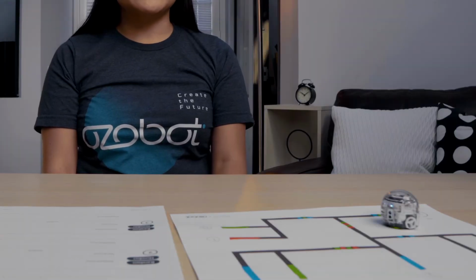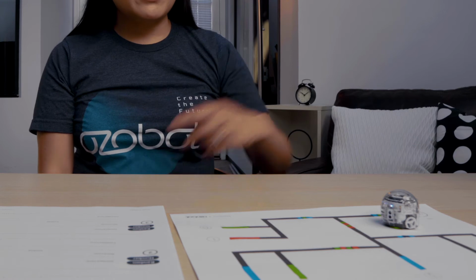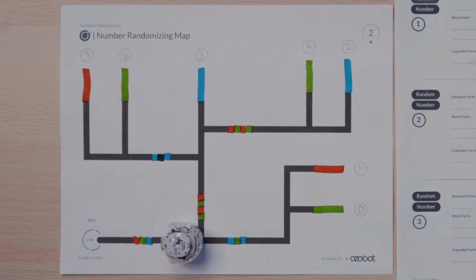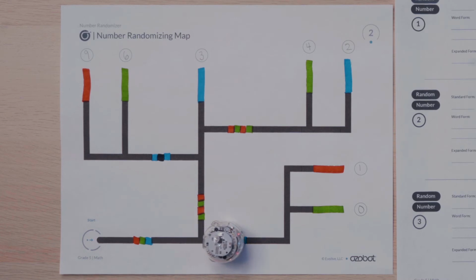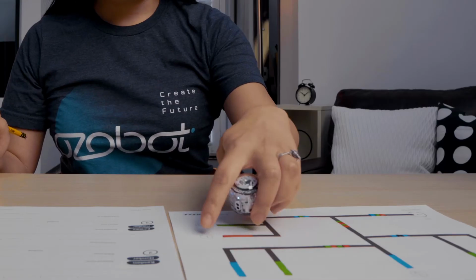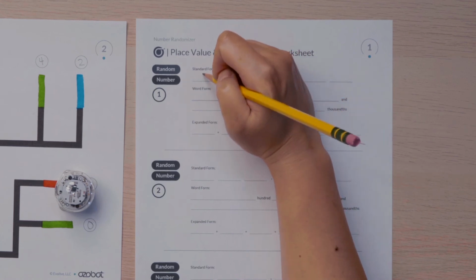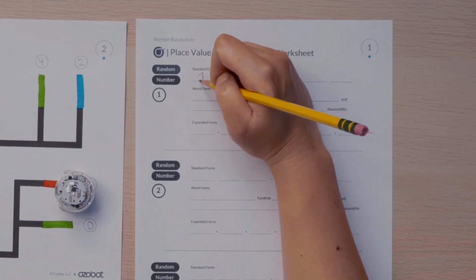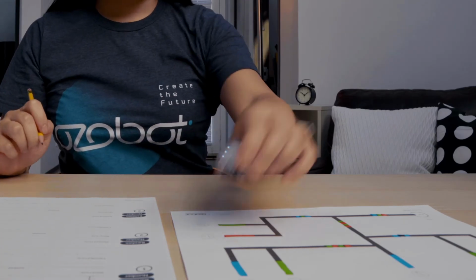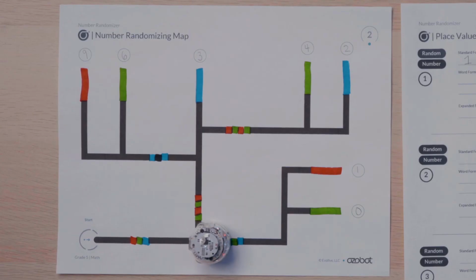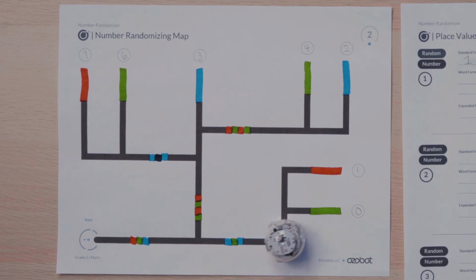Ozobot is ready to make a 6-digit number. Are you? We'll place our bot on start. Then we'll watch as it follows the pathway until it gets to a digit. Once it reaches a digit, we will write this digit in the hundreds place under standard form. My bot made it to the number 1. In the first place here, I will write 1. Then we'll repeat this 5 times to program Ozobot to move from start to complete my decimal number.